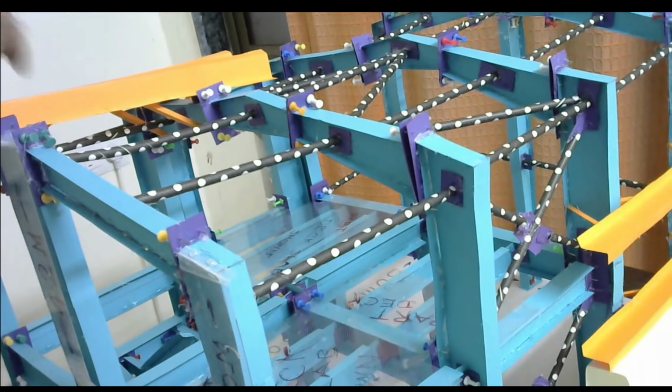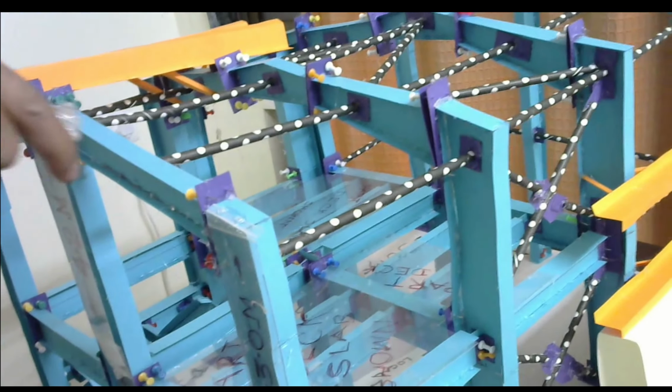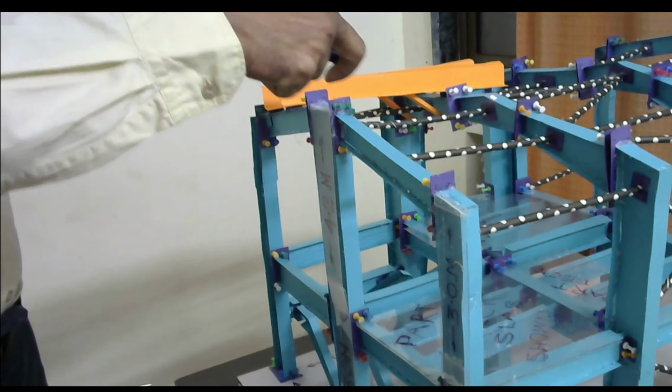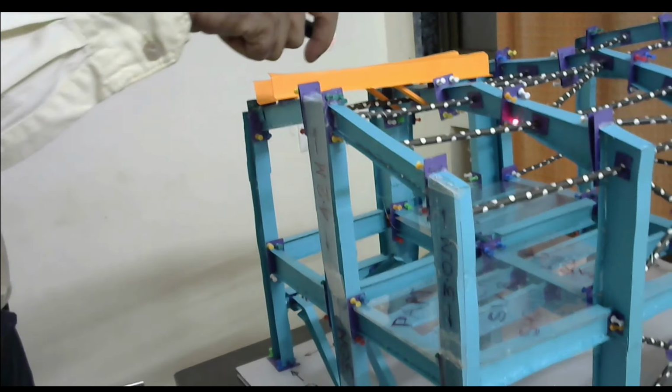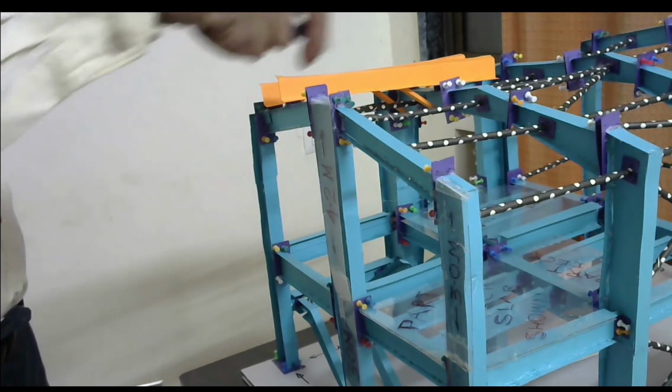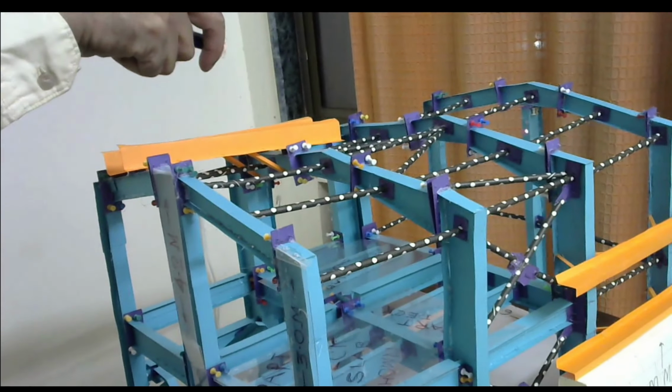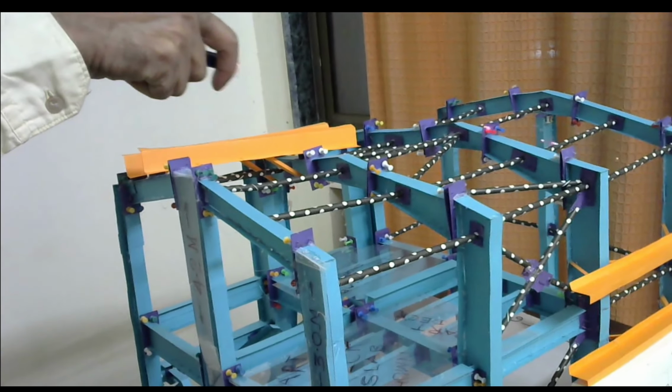So we can take LZ as per slope 6.1 for this rafter. For this rafter also, 6.1 meter slope wise, if you calculate the length, this length is 6.1 meter.